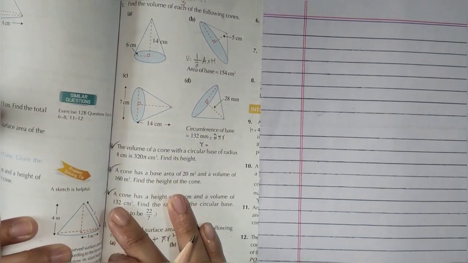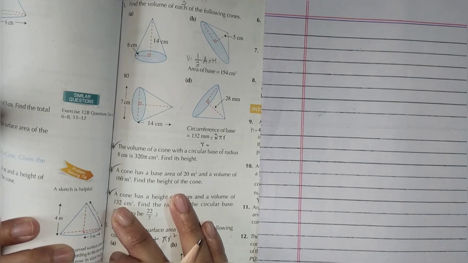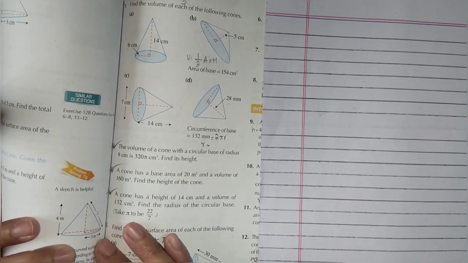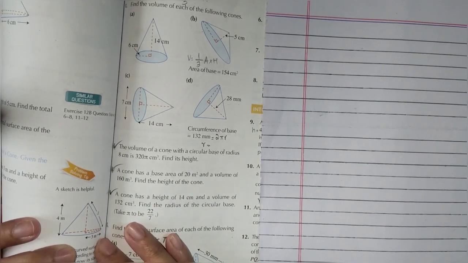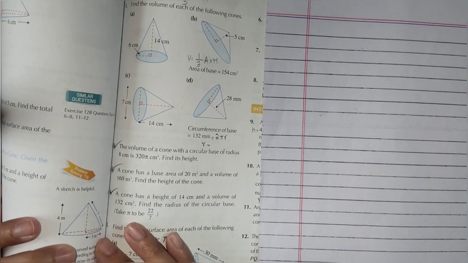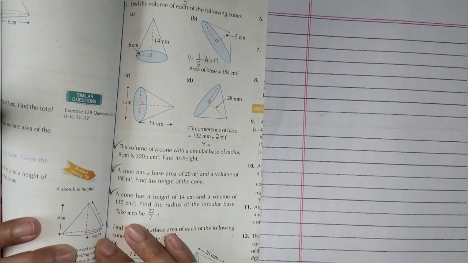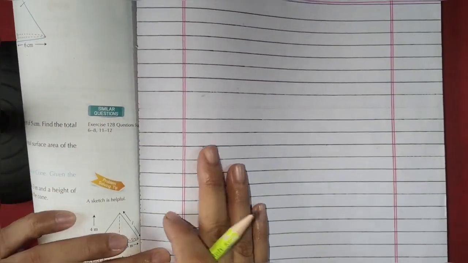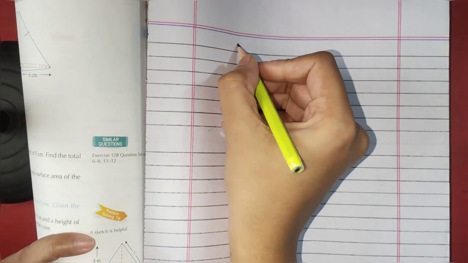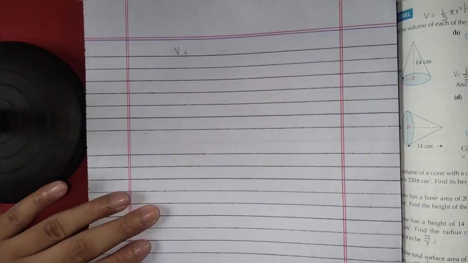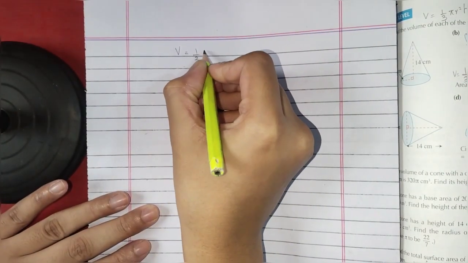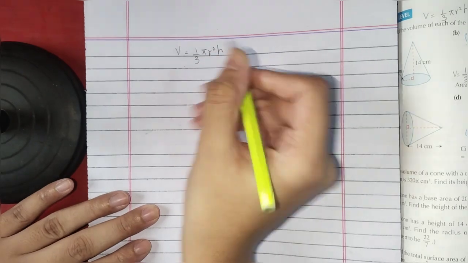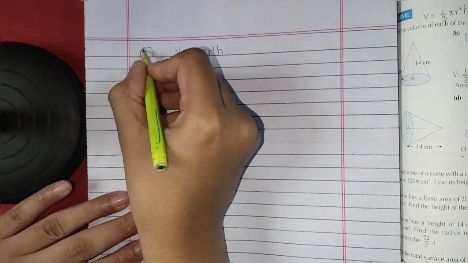Okay, let's move towards our question number 2. Here in question number 2, the volume of a cone with a circular base of radius 8 centimeter is 320 pi centimeter cube. Find its height. The volume is given and we have to find the height. So let's start this question. Volume is equal to 1 by 3 pi r square h. This is your question number 2.